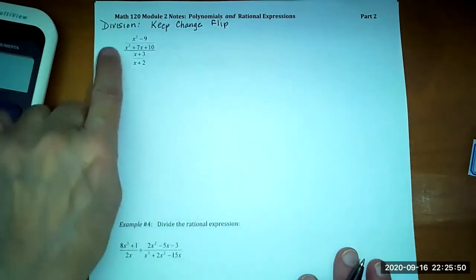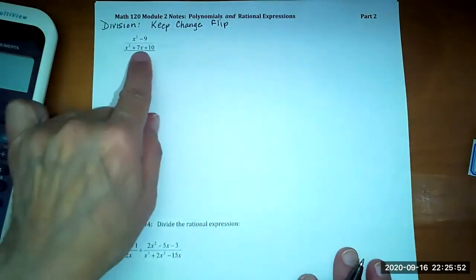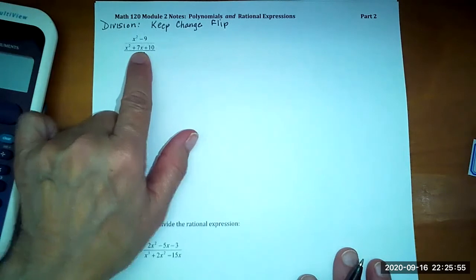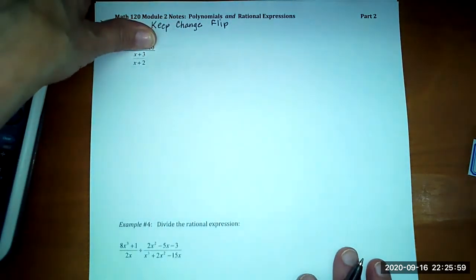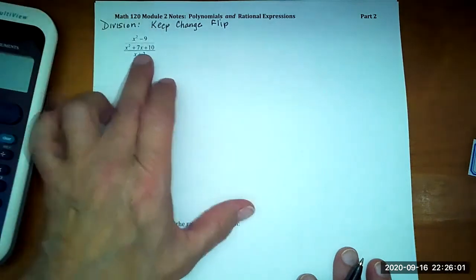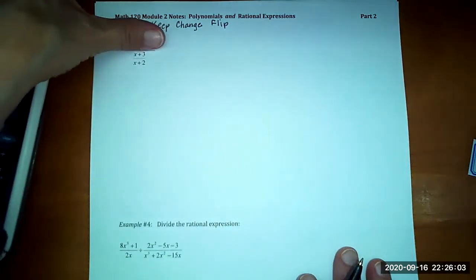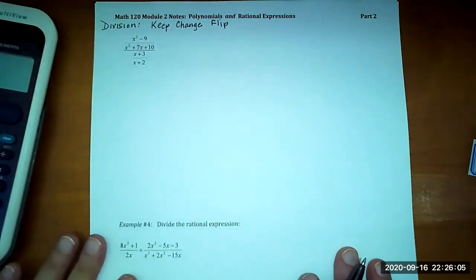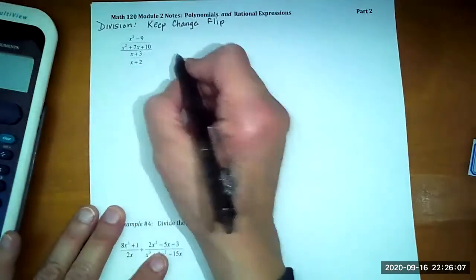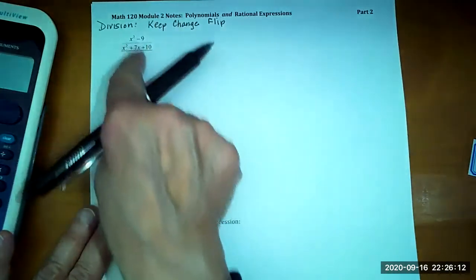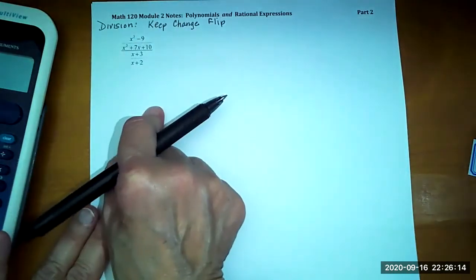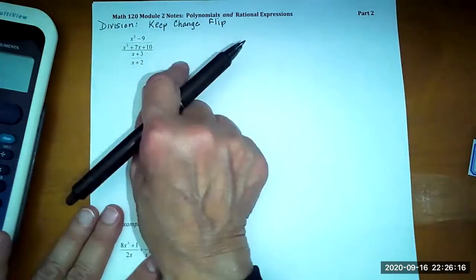We've got x squared minus 9 divided by x squared plus 7x plus 10, all divided by x plus 3 divided by x plus 2. So here is a rational expression divided by a rational expression. So what we can do is just rewrite. The first thing I want to say is, if you have a complex rational expression, which is what this is, just rewrite it.